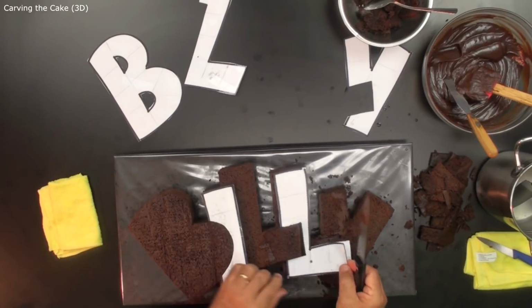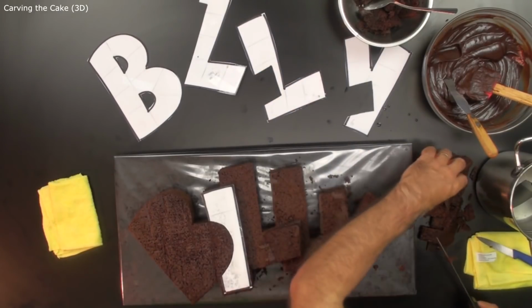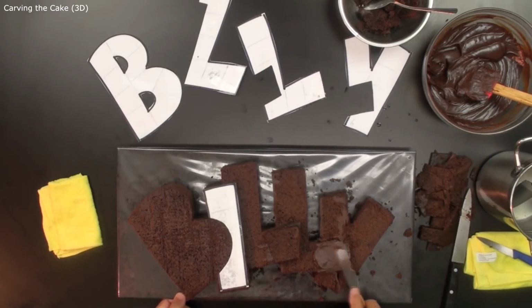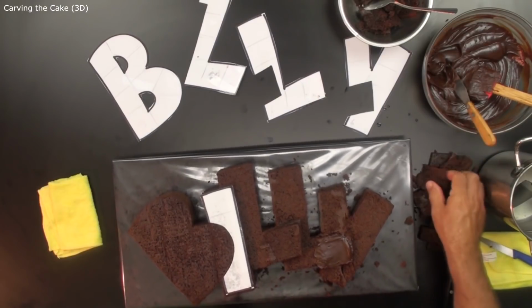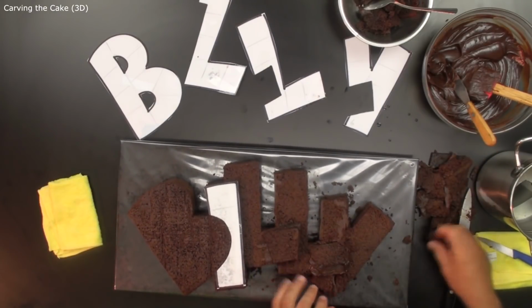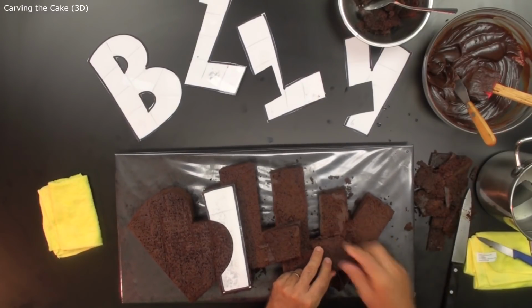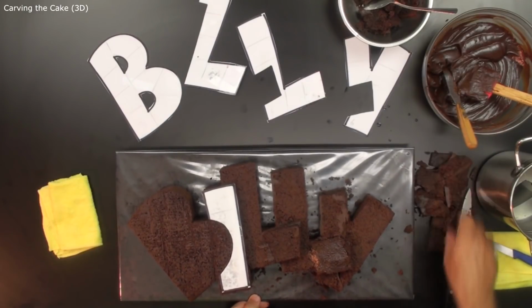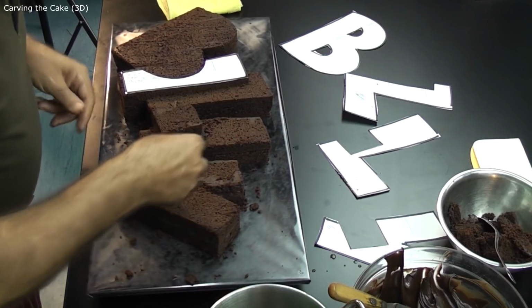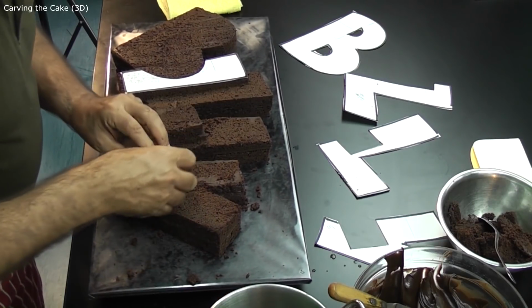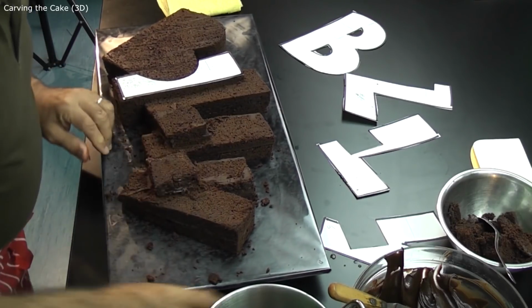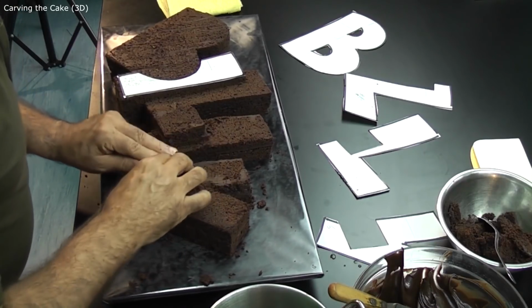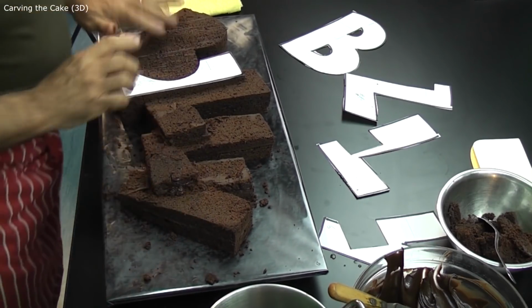Now again, the L needs a little bit of lift here. A little bit more. There's enough sponge over here to get this one done properly. Okay, that's good. So what's missing here?